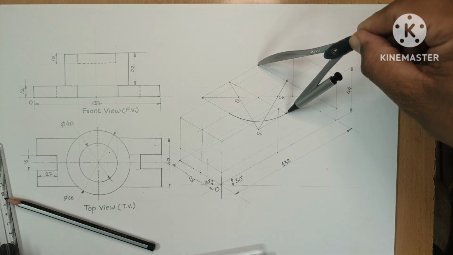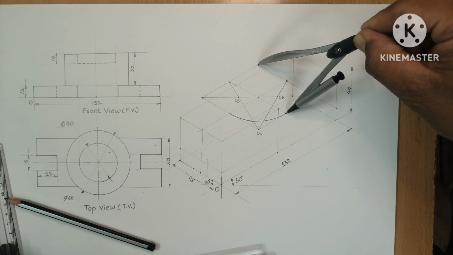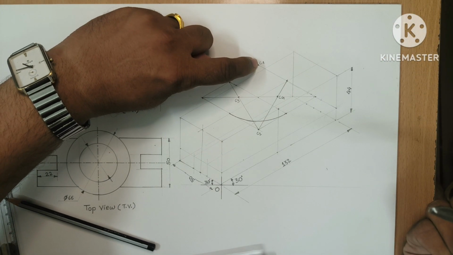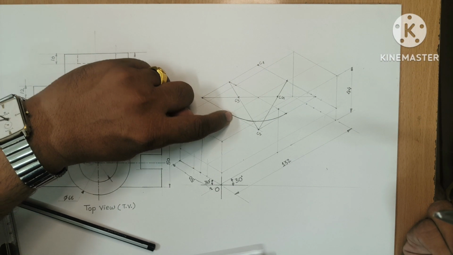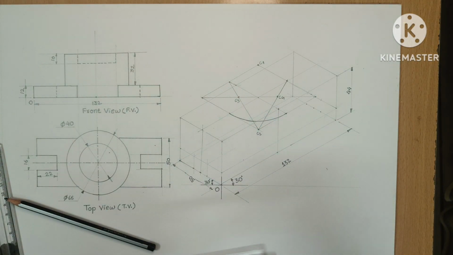This will be the radius. Observe it carefully. I have taken the C1 point, and the distance from C1 to this point will be the radius, and I have marked the arc.